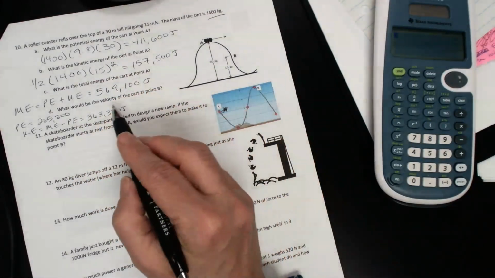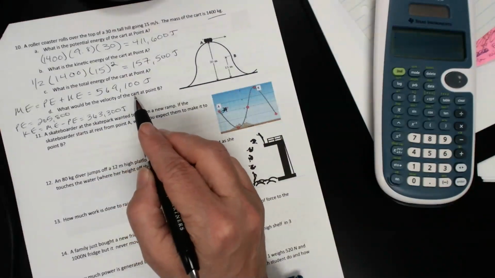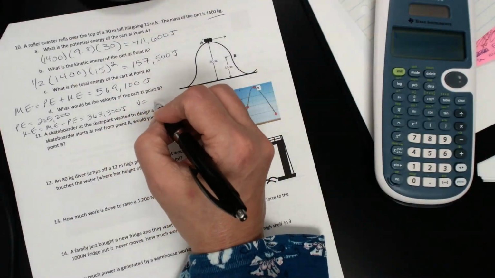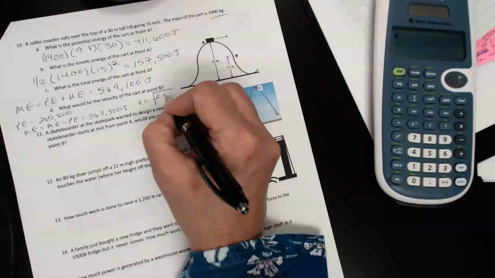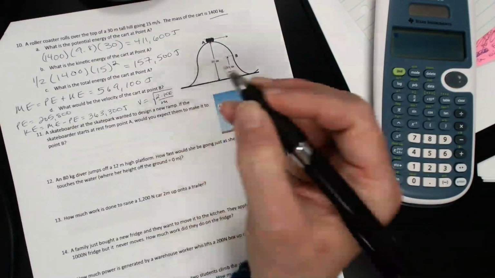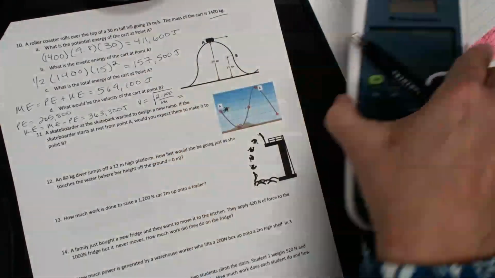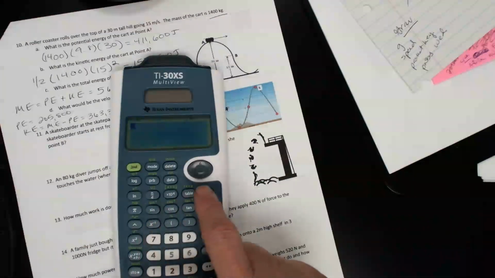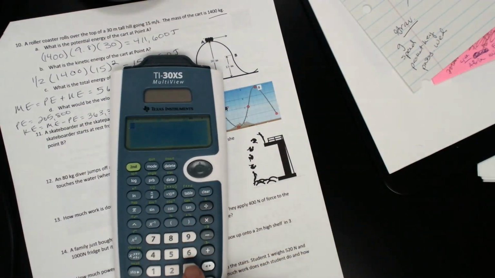And then if I want velocity, I need to go back to my 1/2 mv squared and solve it for velocity. That's where I have the square root of 2 times my kinetic energy divided by my mass. So let's see what we get when we do that. Let me not do that with so many parentheses.